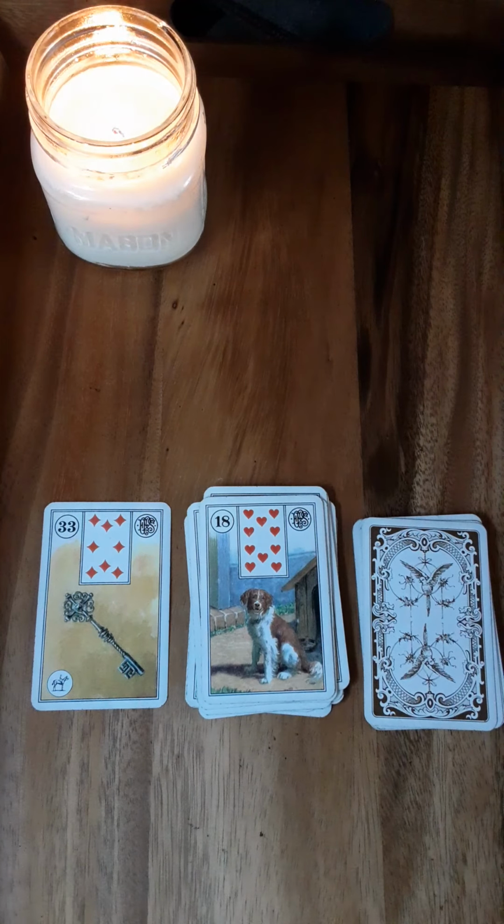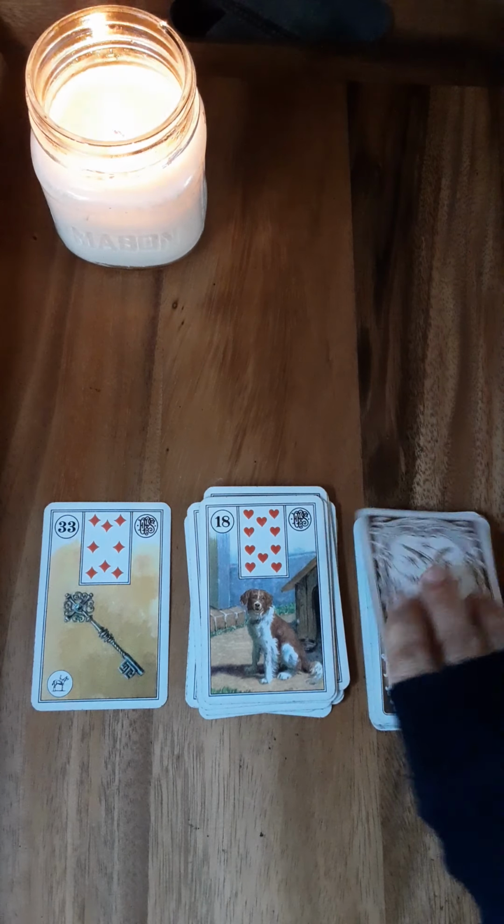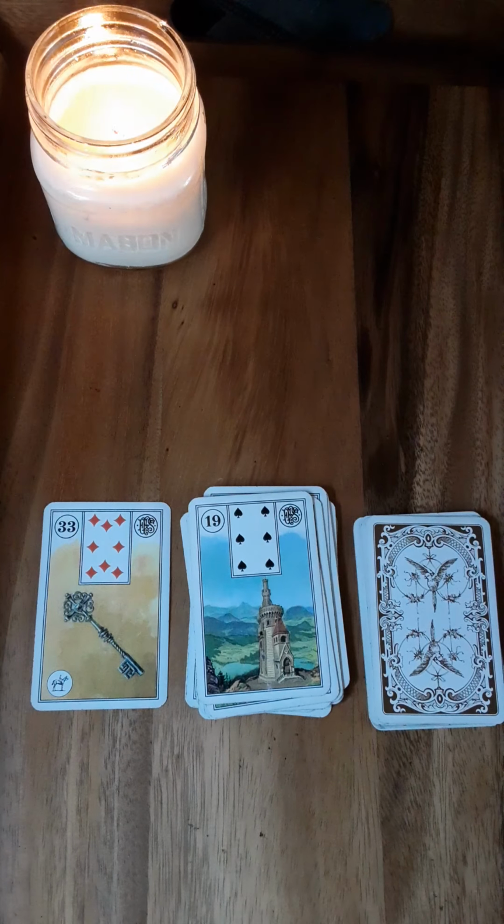It's a yes card. The key with the dog, this is a successful friendship or a very significant friend. The key with the tower, this is a successful legal procedure. And the tower can represent the matrix, I like to call it. So legal issues, successful outcome of that.